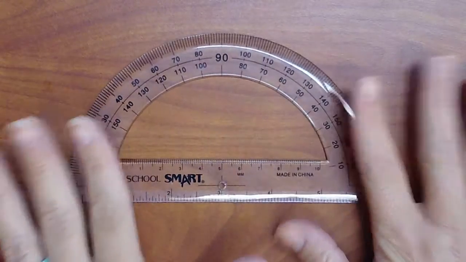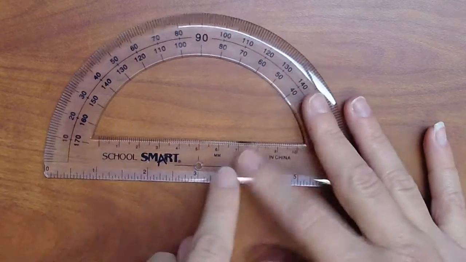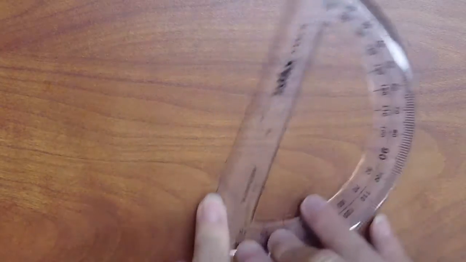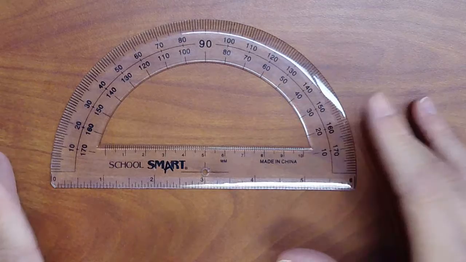This is a protractor. This is what we use to measure angles. On the bottom here is like a ruler, so this is what you would measure segments with. But this whole entire thing is what you would use to measure an angle.